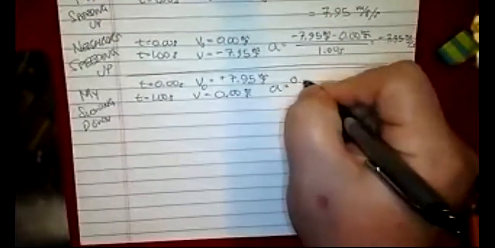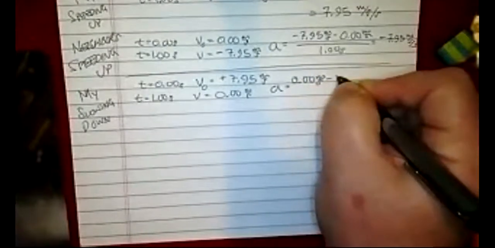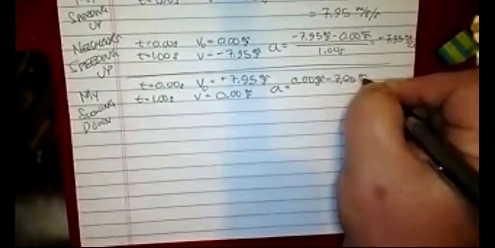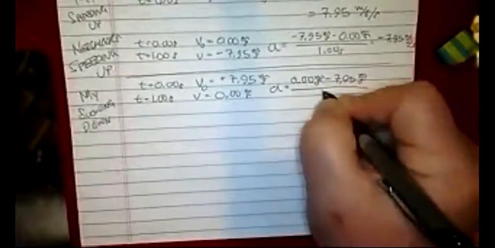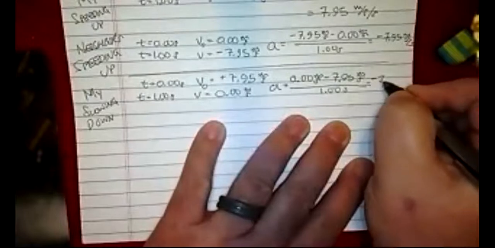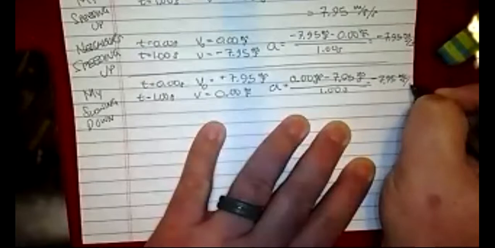And the acceleration formula, in fact, gives us 0.00 meters per second minus positive 7.95 meters per second divided by 1.00 seconds. And lo and behold, I get a negative 7.95 meters per second per second.